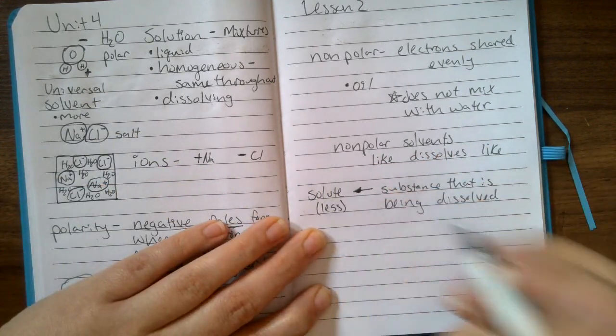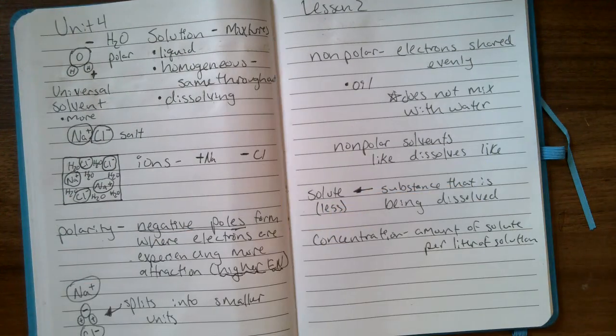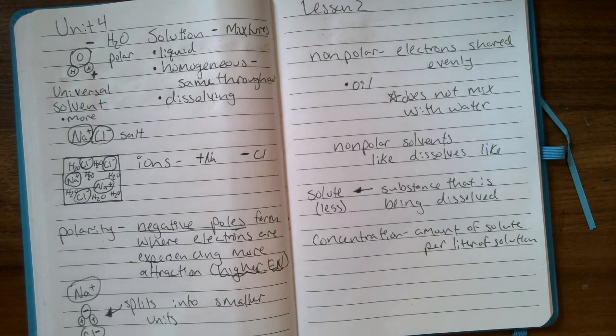So the solute has a concentration, the amount of solute per liter, which is like the volume of solution. You can have a highly concentrated liquid, and that just means that the amount of solute is really high in that amount of solution, and then you can dilute that solution to have a lower concentration by adding water if it's a water-based solution.